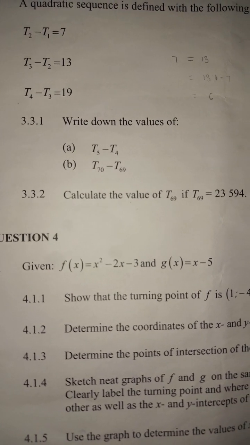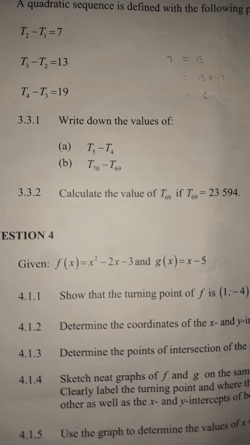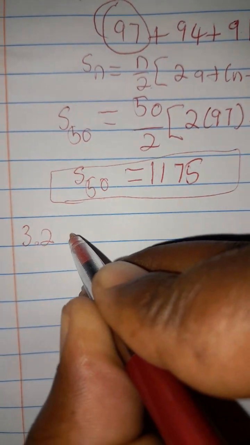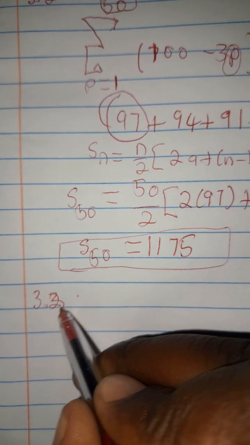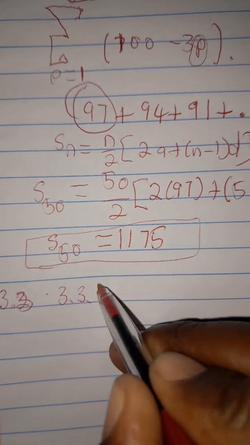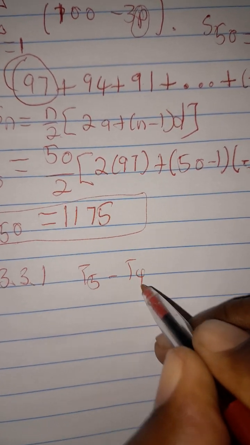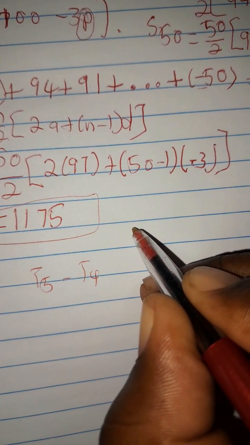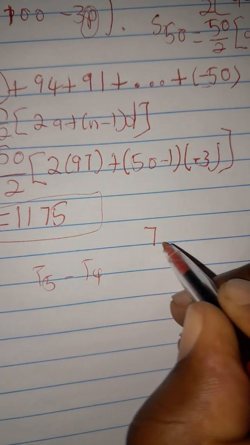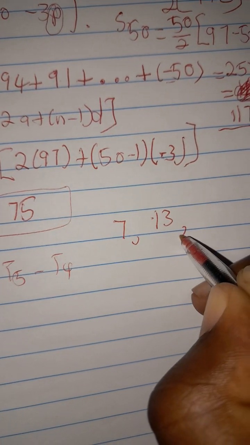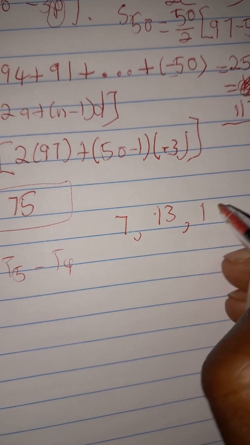B, we need to find T5 and T4, the values of T5 and T4. So we are working with 3.2 in this case. So that was 3.2. It's gonna be 3.3, 3.3.1. So we are required to find T5 minus T4. Guys, we are given that T2 minus T1 is 7, and that T3 minus T2 is 13, and that T4 minus T3 is gonna be 19.